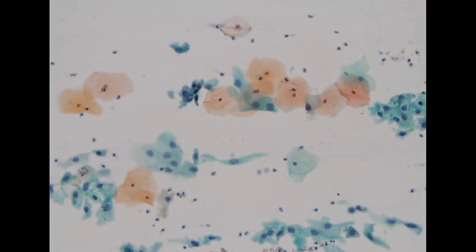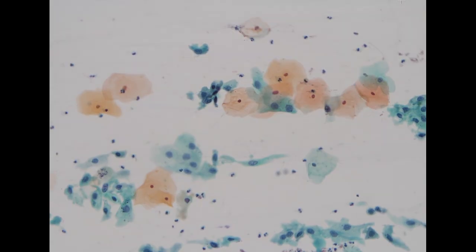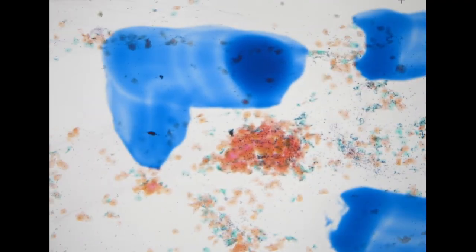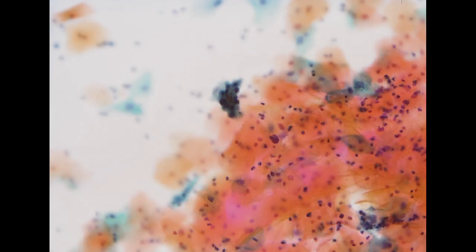So the last time we called this ASC-US, they decided to follow. So this is the 3-month follow-up smear, and we still see this type of cellular change. So I'm calling this ASC-H to persuade the clinician to just do another biopsy, because I think this needs to be evaluated. Okay, so that's all the cases for today. Thank you.